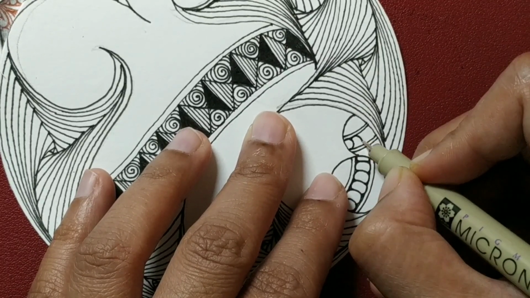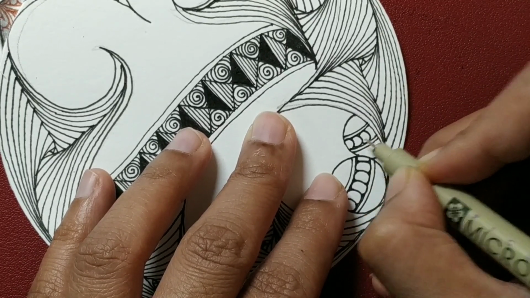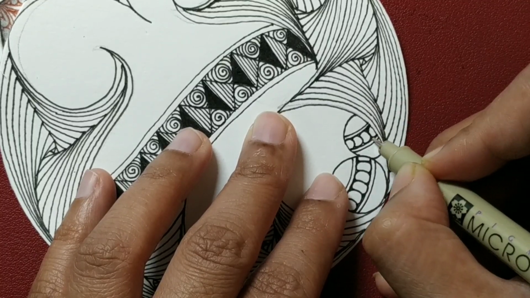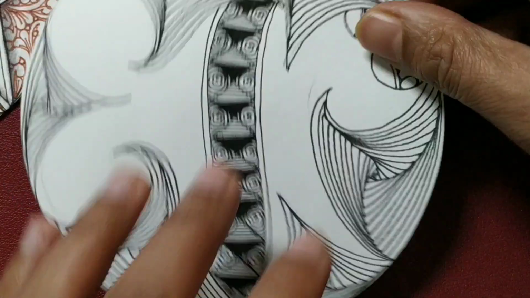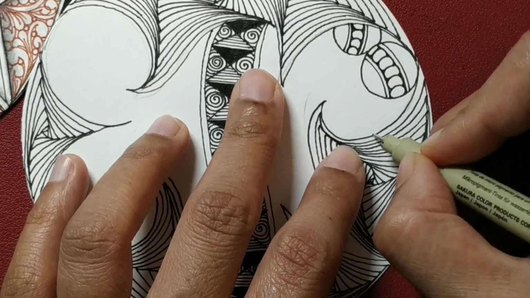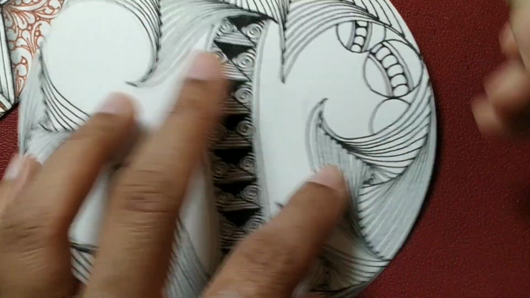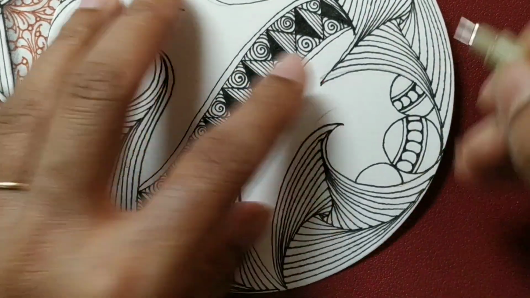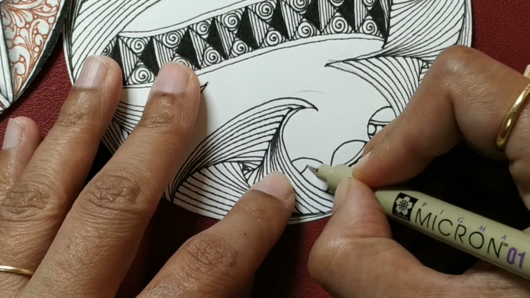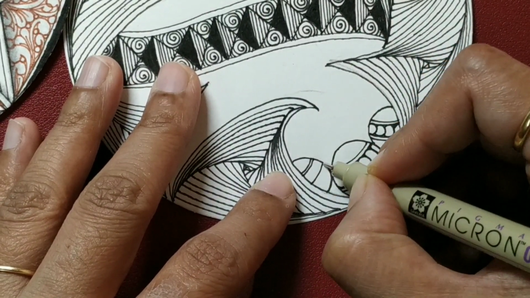So jetty is again one of the first few tangles which are taught in any Zentangle beginners class. Very simple to draw and very widely used because of the ease with which it fills up spaces.